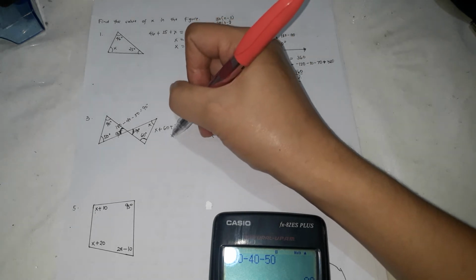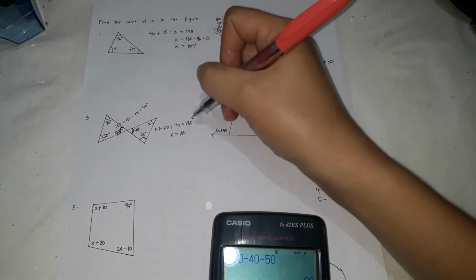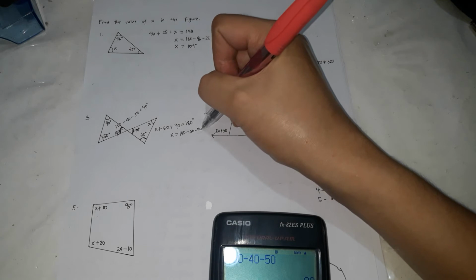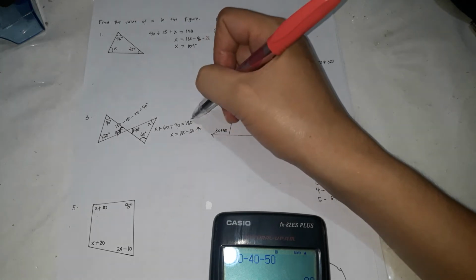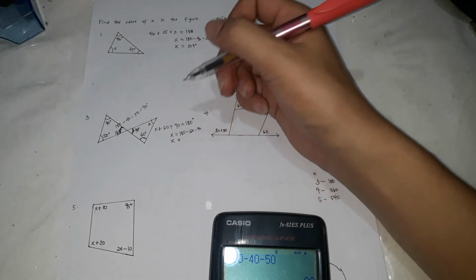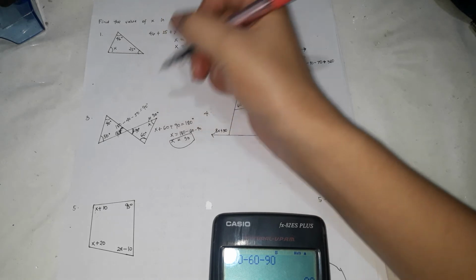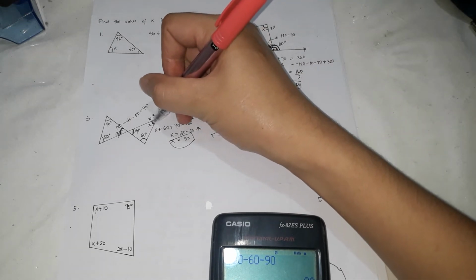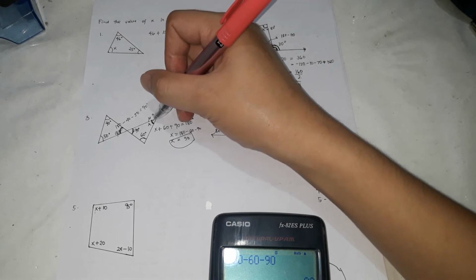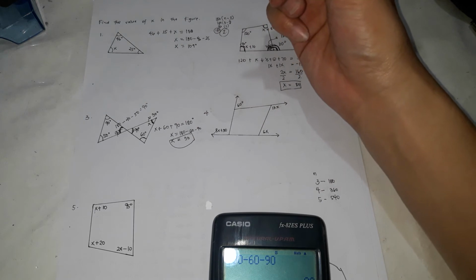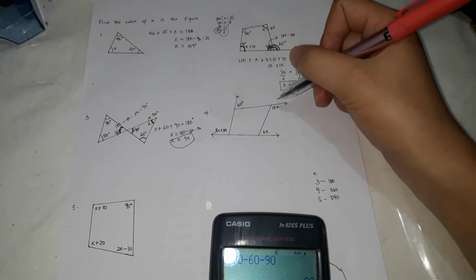So x, maiwan siya dyan, 180. Copy mo 180 para mas madali na lang. So minus mo na 60, minus ka ng 90, kasi ilipat mo maging negative, ilipat mo maging negative. So x equals 180 minus 60 minus 90, it's 30 degrees. So ibig sabihin, this is 30 degrees. The measure of the angle is 30 degrees.